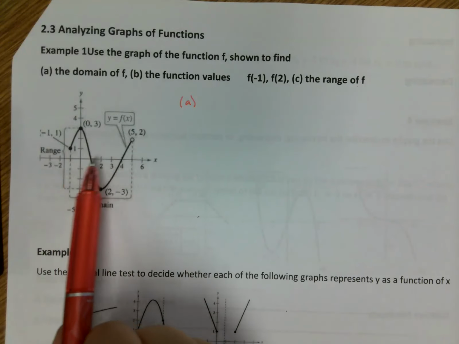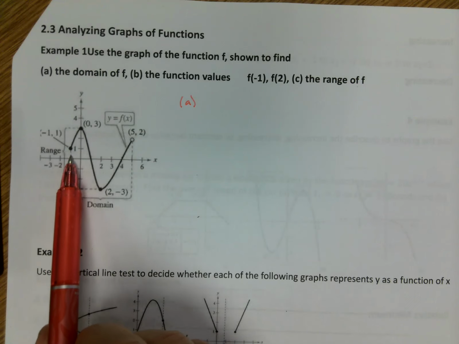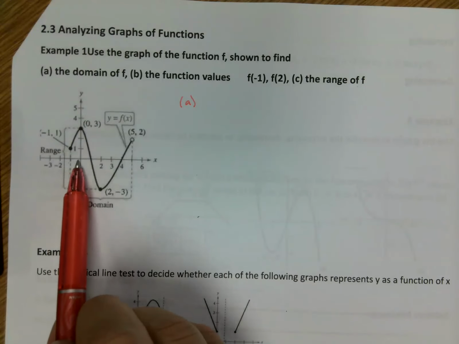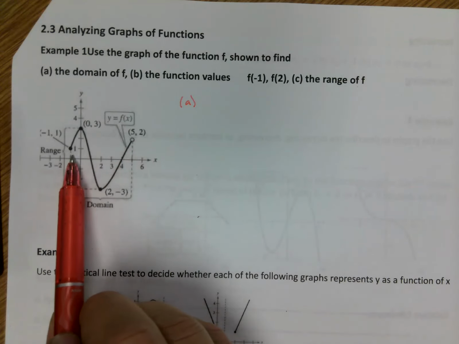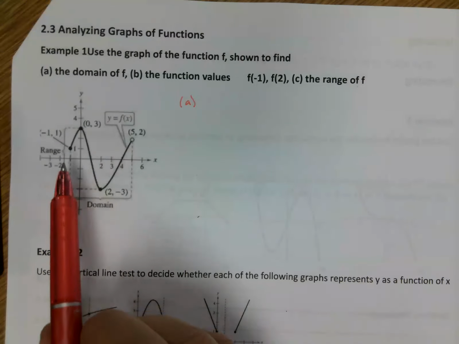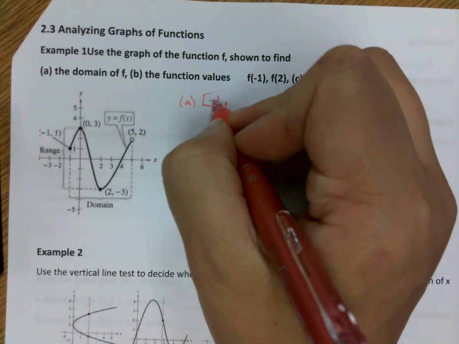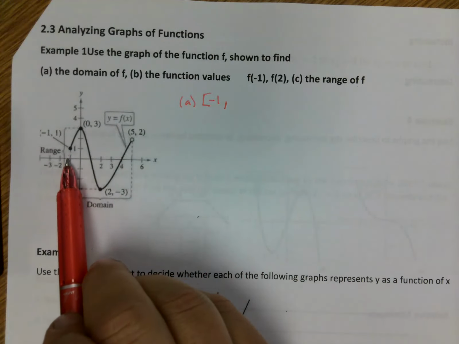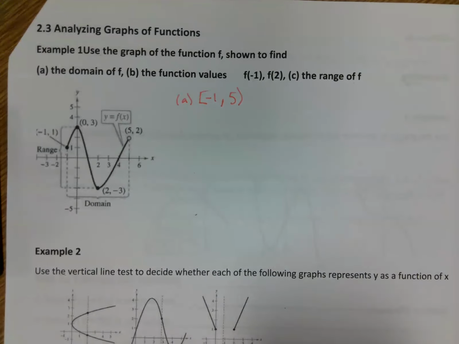So if I look at my domain left to right here, my x value starts at this point right here at -1, and it goes until this point at 5. But look at how I'm starting and ending differently. So at -1, that's closed because I can be that number. However, to 5, I cannot be that number, so that's going to be a parenthesis.